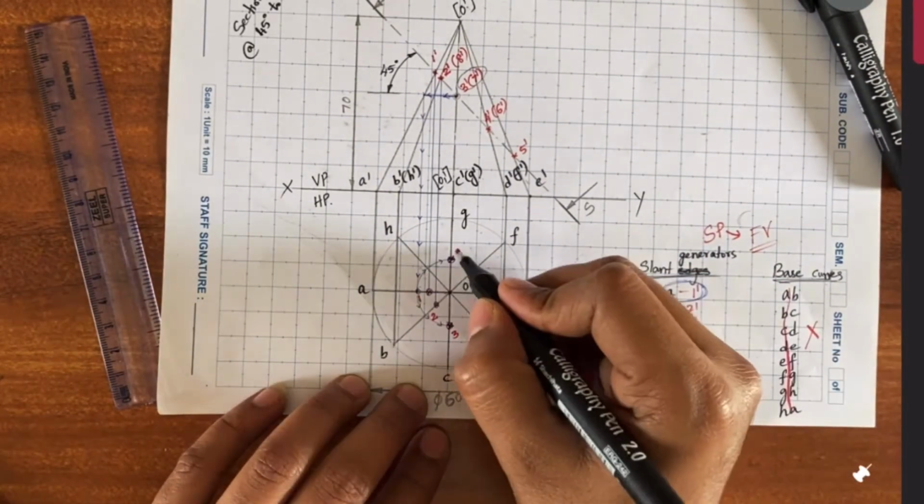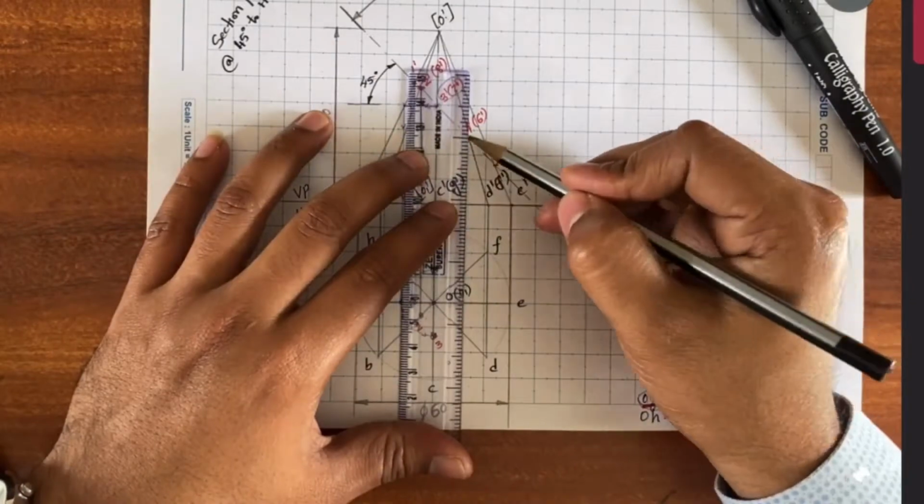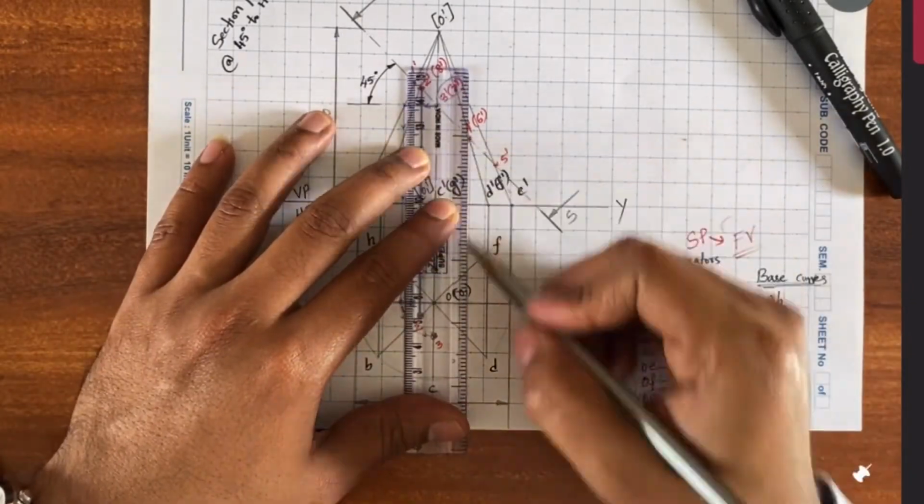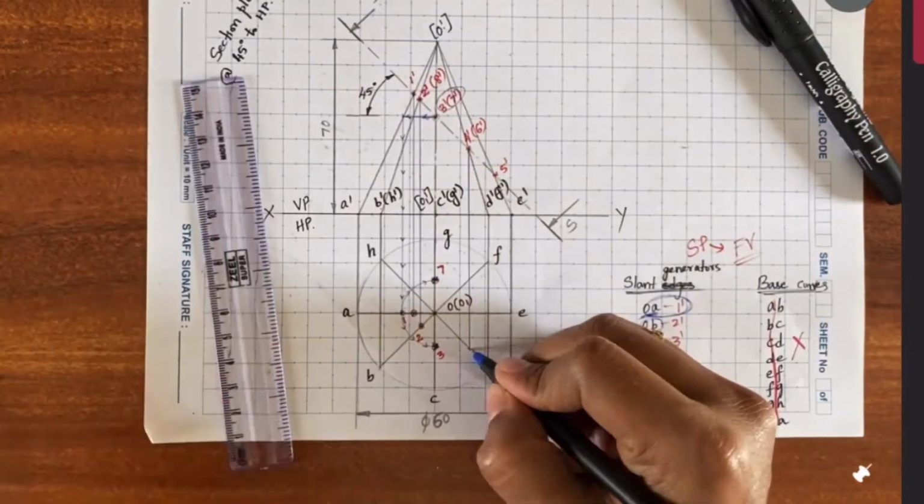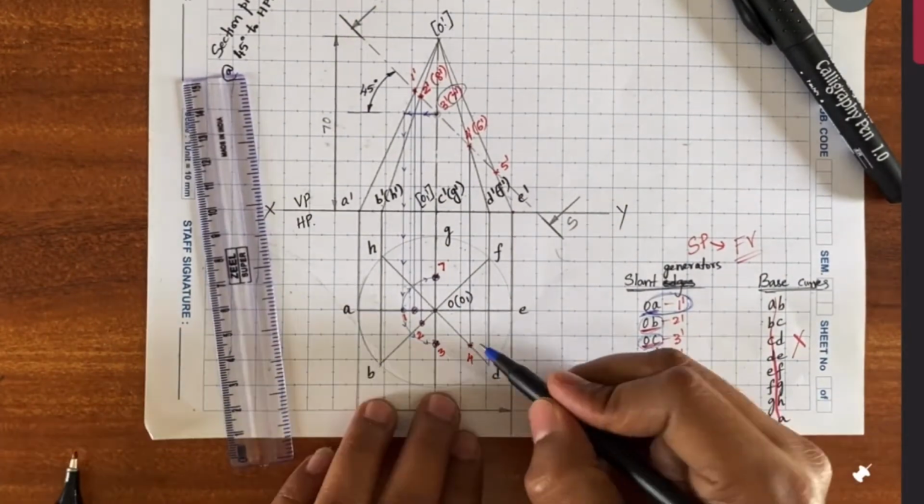This is 7 on the line OG. For the remaining points, we can draw the projection lines and get the intersection on the corresponding top view of those slant generators.